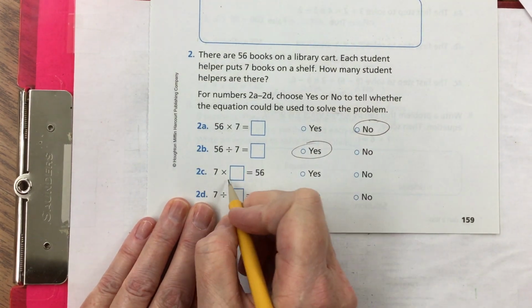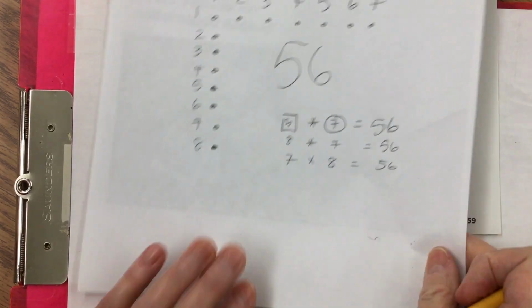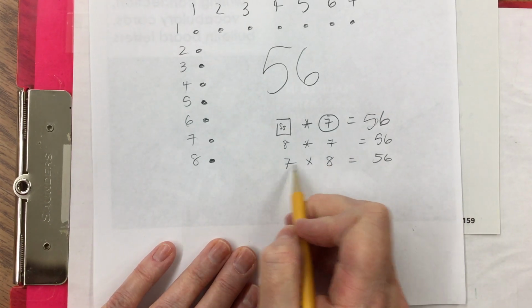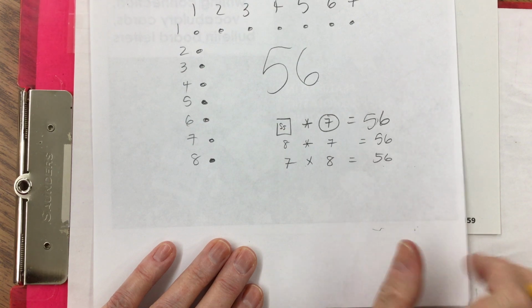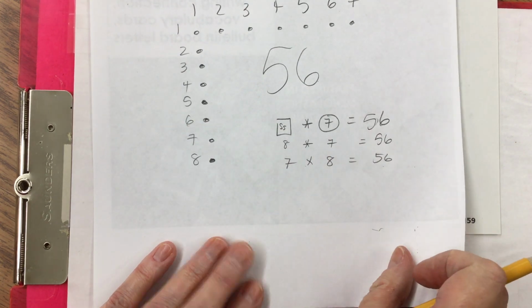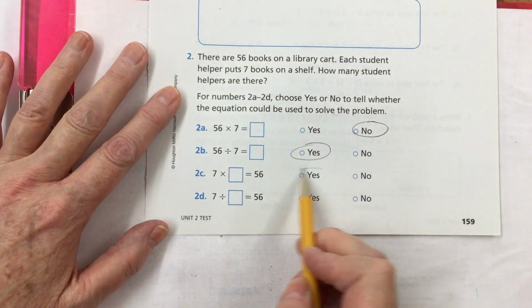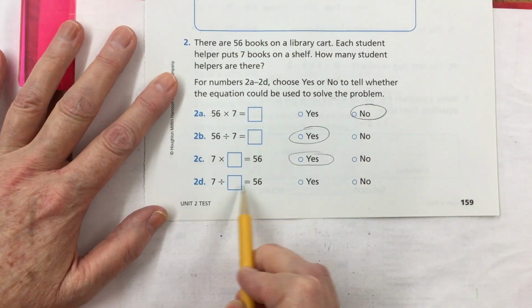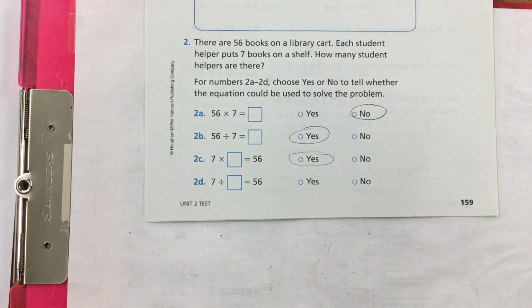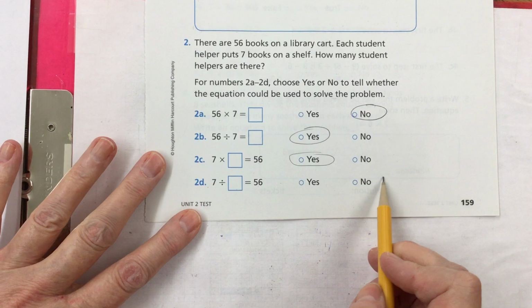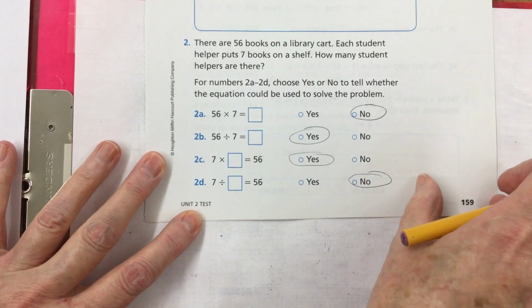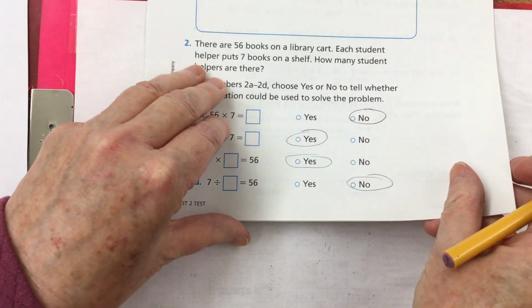Yep. 7 times something is 56. Yep, this was our missing number, how many kids there are. We could do that. 7 divided by something is 56? No, you never divide with a tiny number and get a giant number at the end, or we are into fractions or something. So there we go.